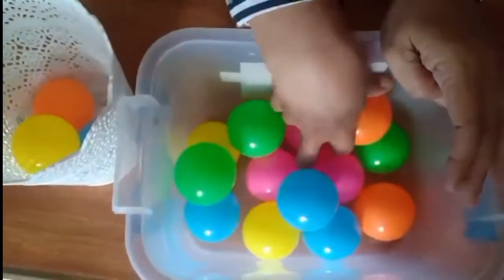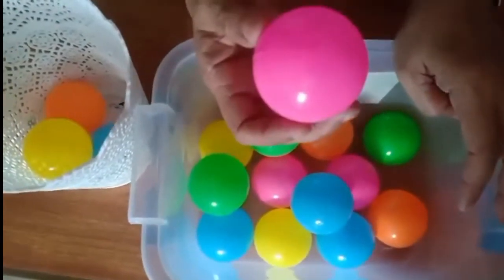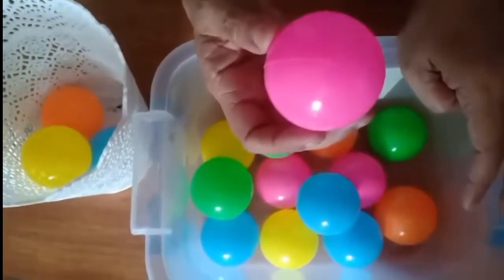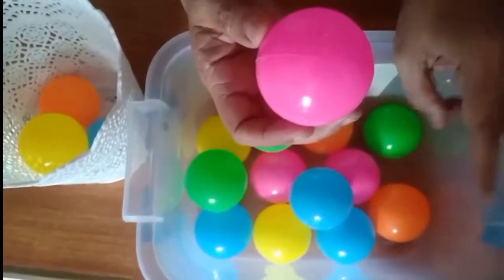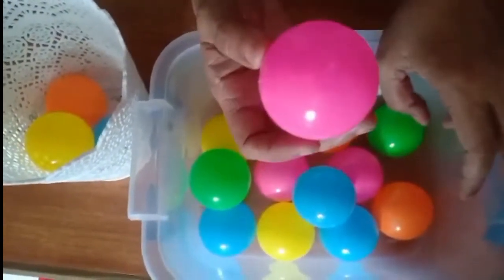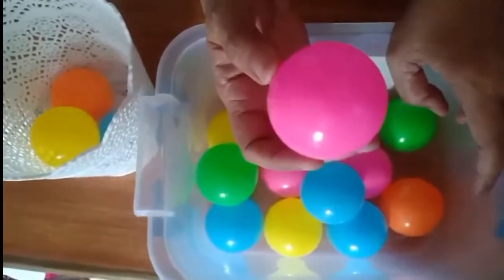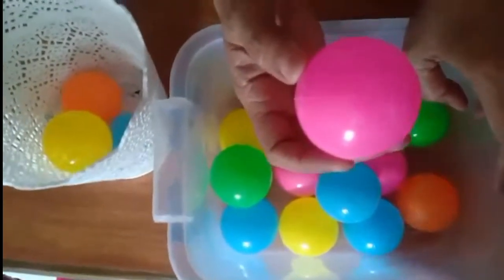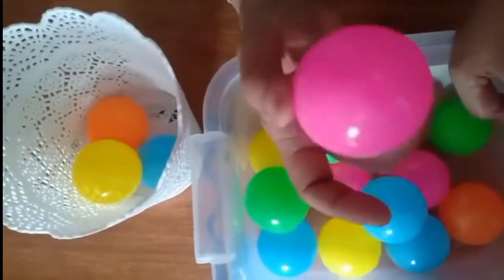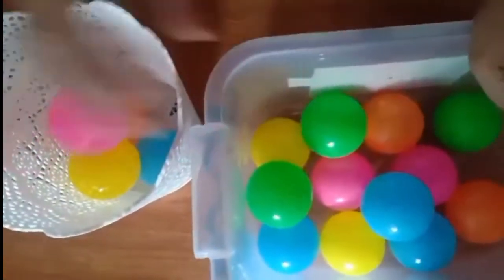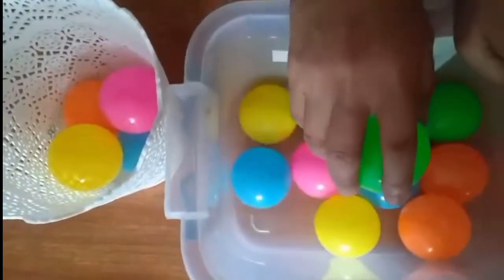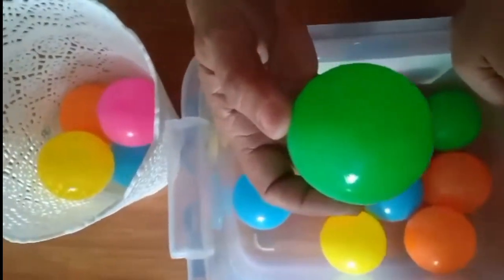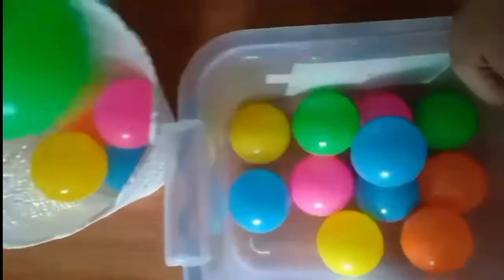So how about the pink one? We recorded also 4. Is it 4? No, it is 3. So you can pick it 3 times. The possible outcome that you are going to pick, the pink one, is 3, and the last one is the green one, which is also 3.